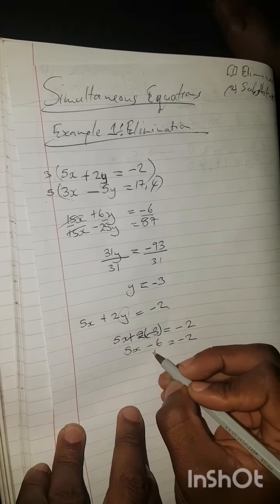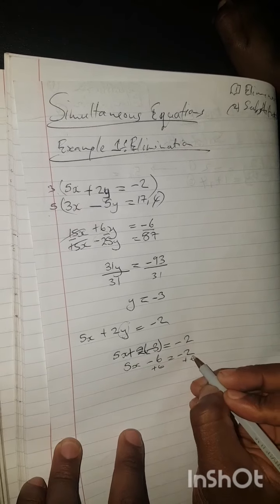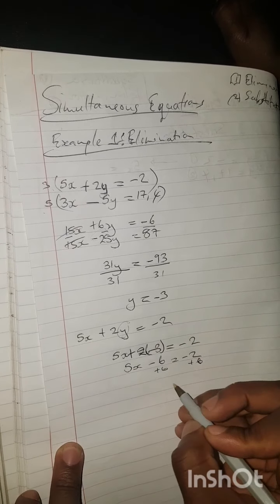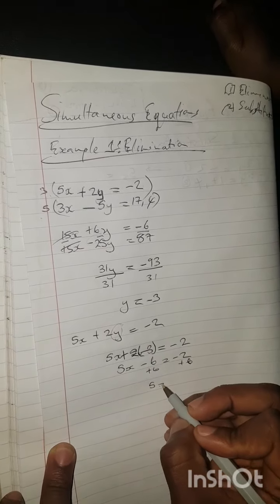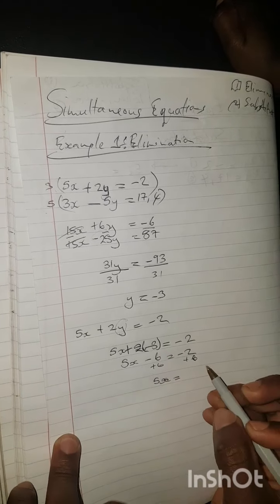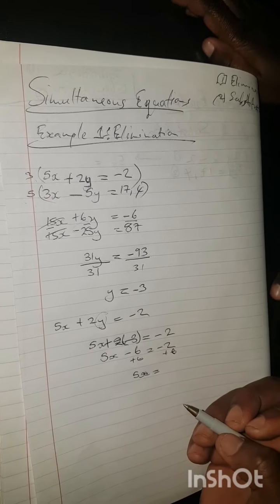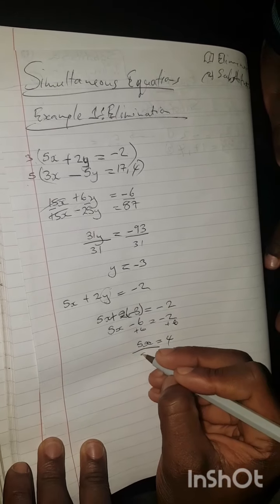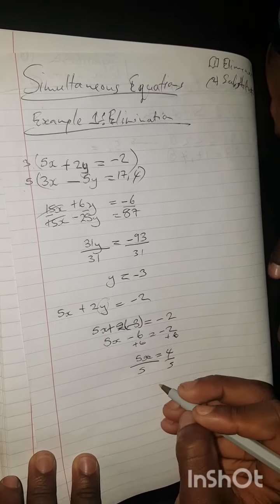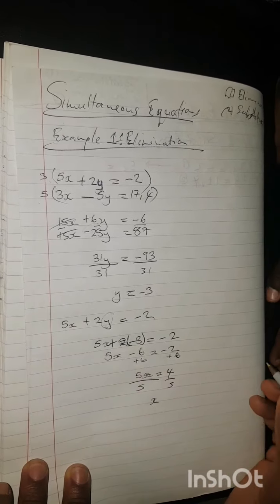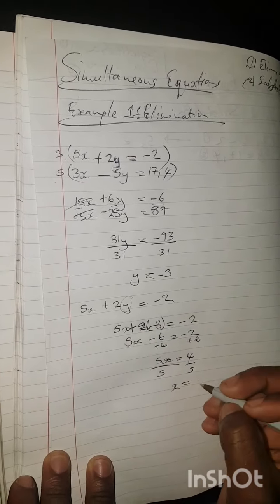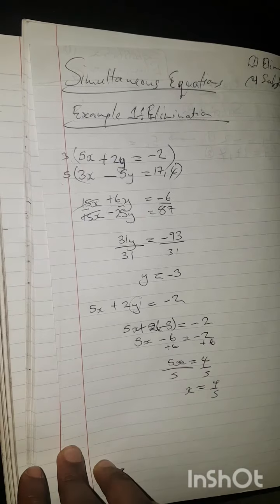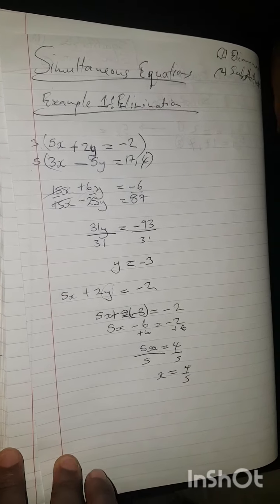Then we add 6 to both sides of the equation, so 5x will be equal to minus 2 plus 6. Minus 2 plus 6 is equal to 4. So x will be equal to, we divide both sides by 5, 4 over 5. This is our answer for x, right?